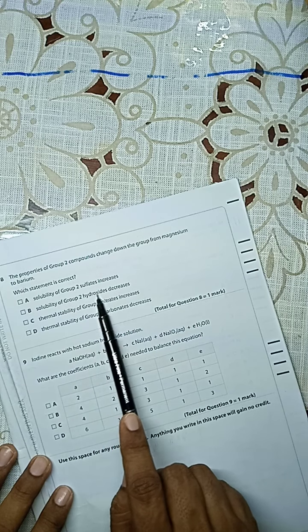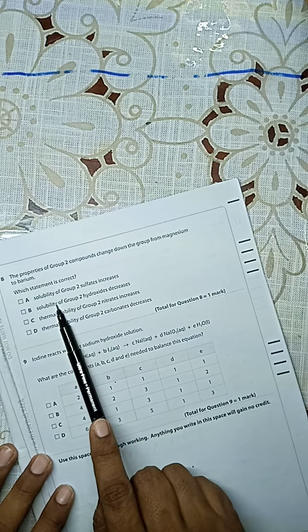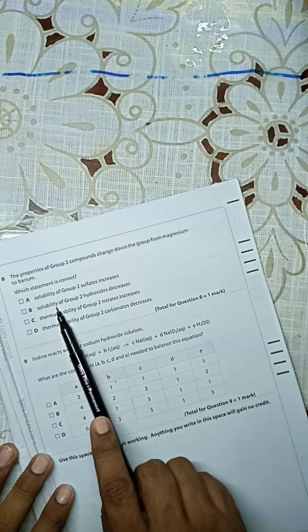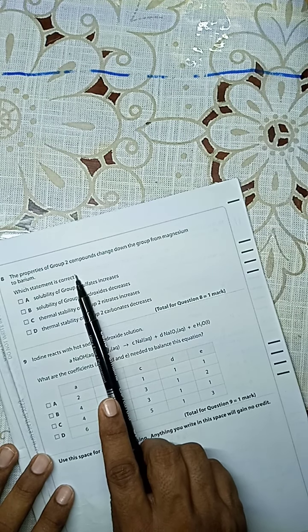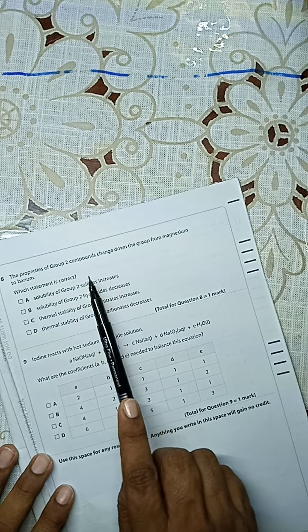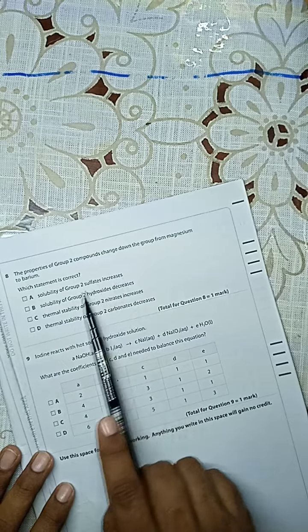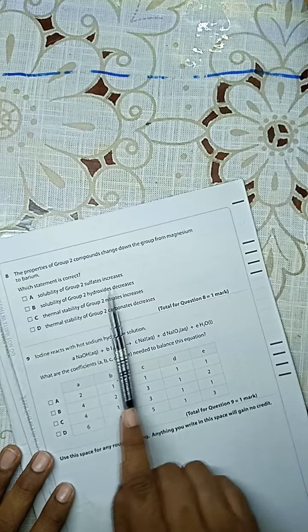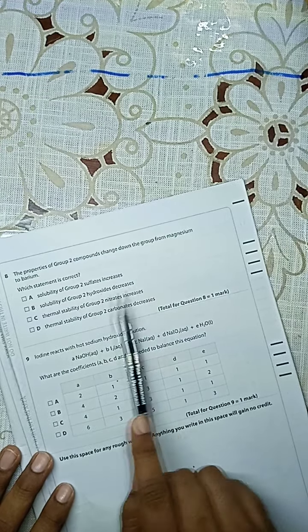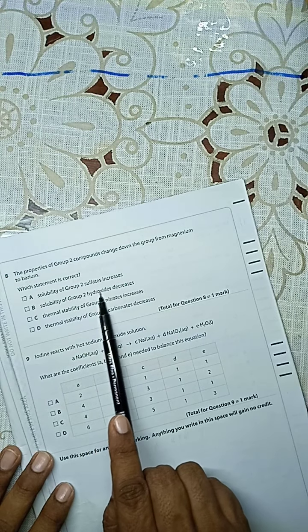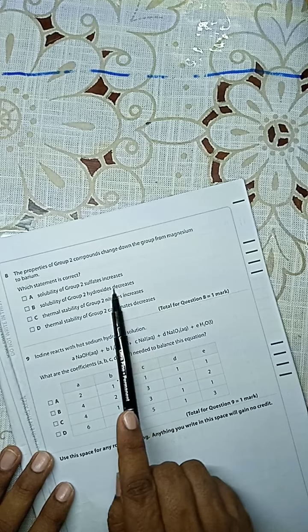Then solubility of group 2 hydroxides: only barium hydroxide is soluble to a significant extent in group 2. Most of the other hydroxides are less soluble. Magnesium hydroxide, we can say that it is insoluble or very much less soluble. Calcium hydroxide is somewhat soluble. Strontium and barium, like that, down the group solubility somewhat increases. Then solubility of group 2 hydroxides increases, so decreasing is wrong.